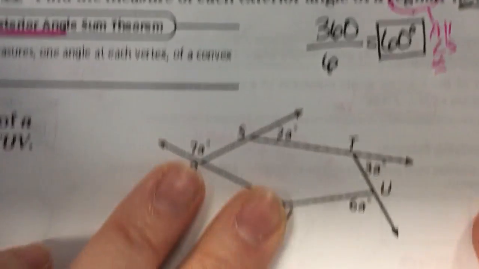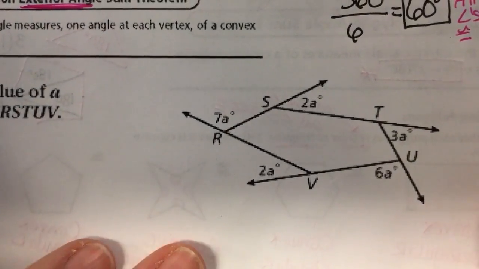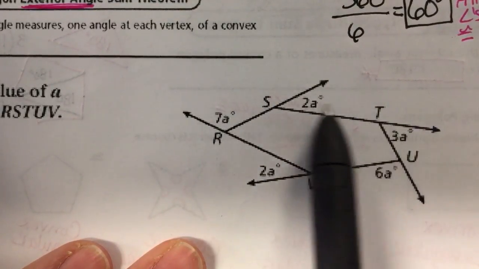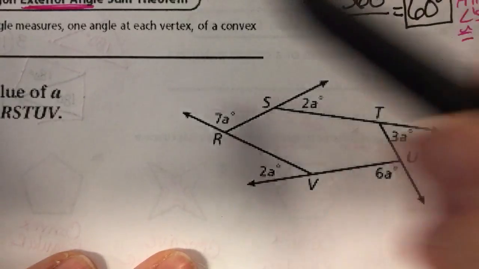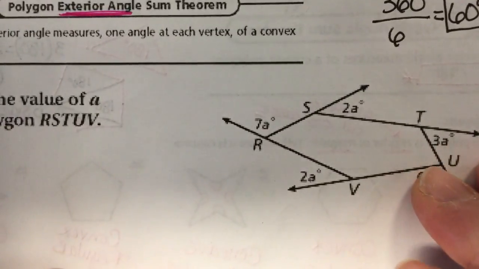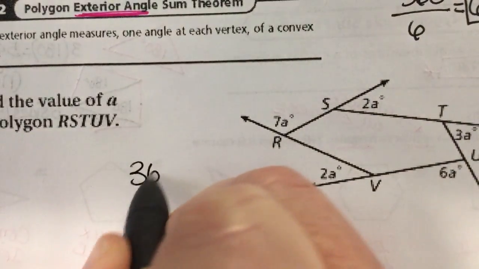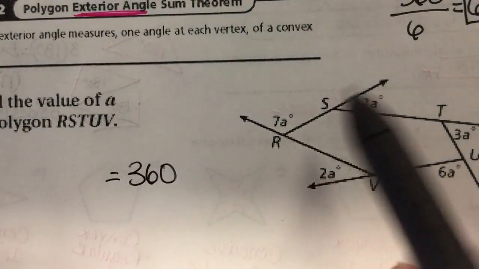Okay, let's do this last one, and then we're done. You guys can go to the homework. All right, so they want to know what the value of A is. So this is kind of like the one that we did with all the interiors. Everything on the outside has to add up to 360. That is according to the rule. So what we're going to do is add all those up.